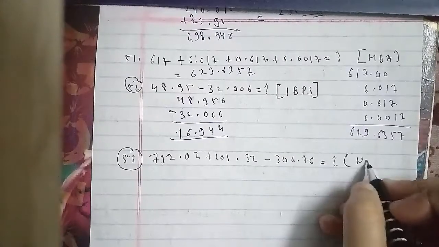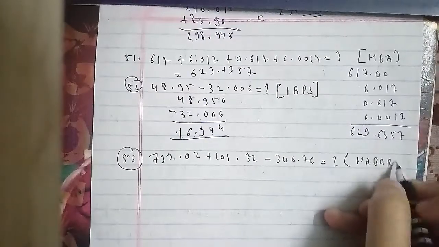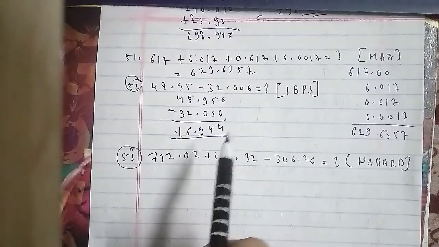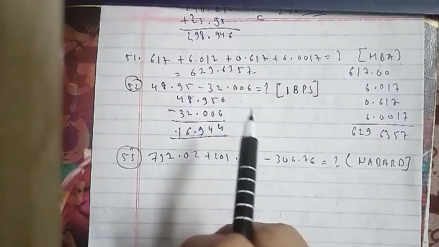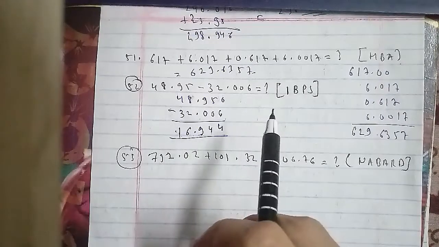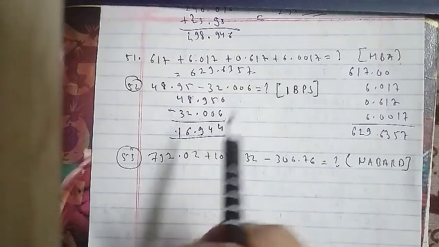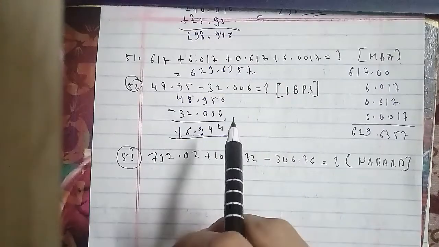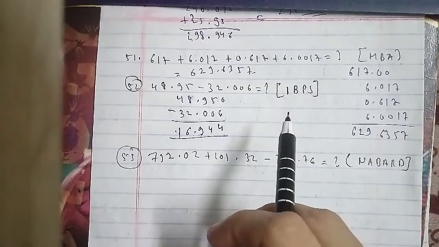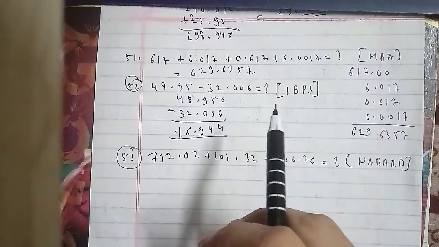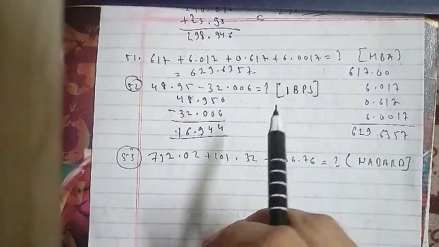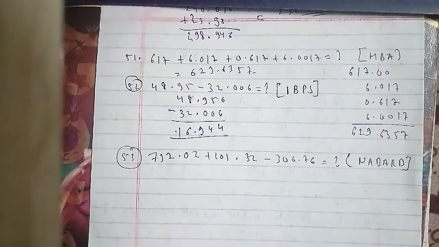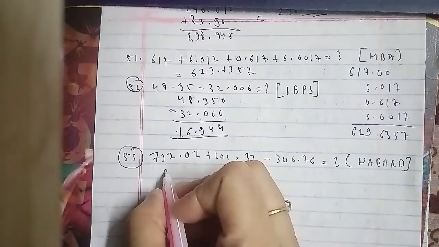This question has been asked in the NABARD question paper, and that is also an important paper with respect to competition. The options for this are A, 586.58, B, 893.34, C, 997.11, and D, 1200.10. So here we go ahead with the solution, that is what we have to do here. As I told you, this has been asked in the NABARD examination paper.